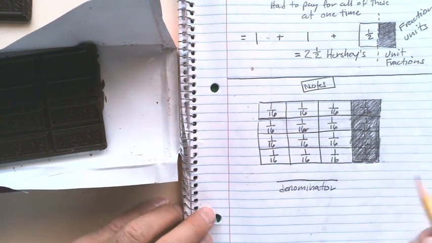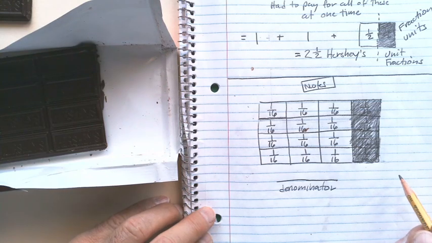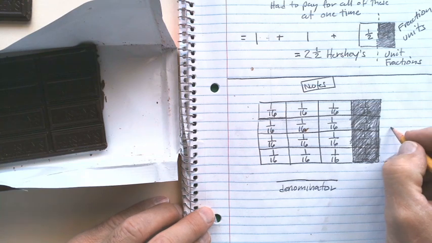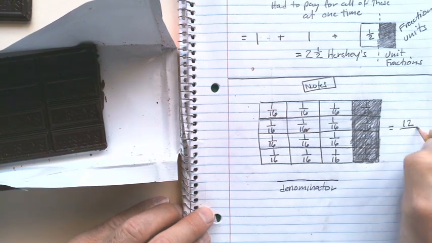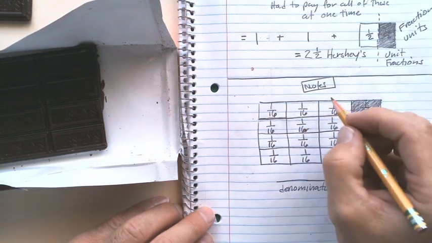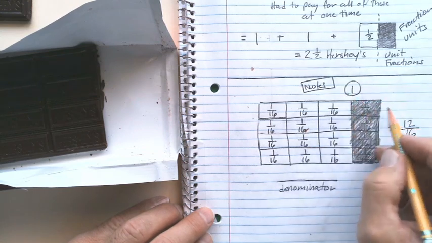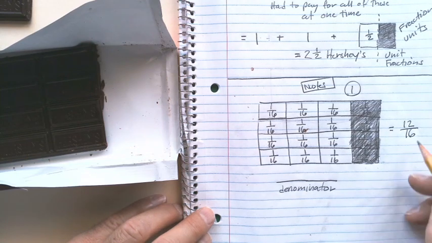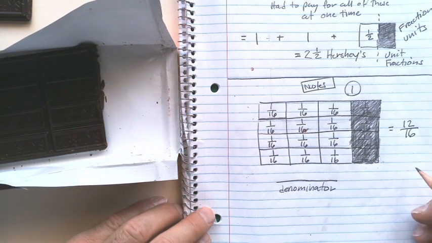Okay, so how many 16ths do we have here? Well, we have 4 times 3. That's 12. So this model now equals 12 16ths of our original whole number. We started with a whole Hershey bar and we took some of that away and we have 12 16ths.